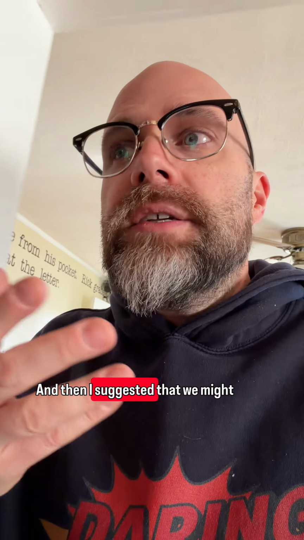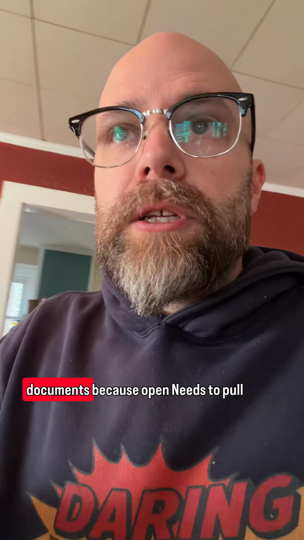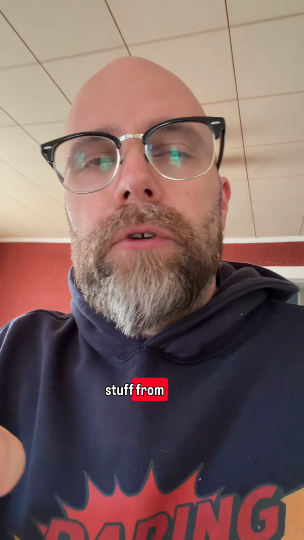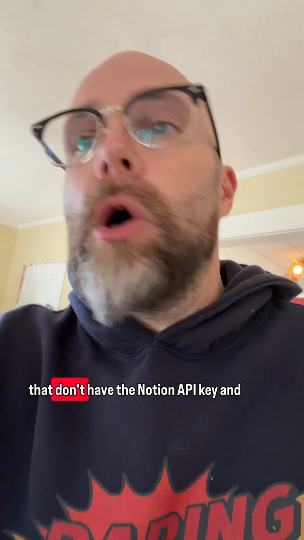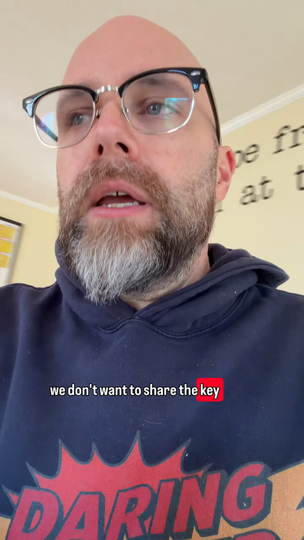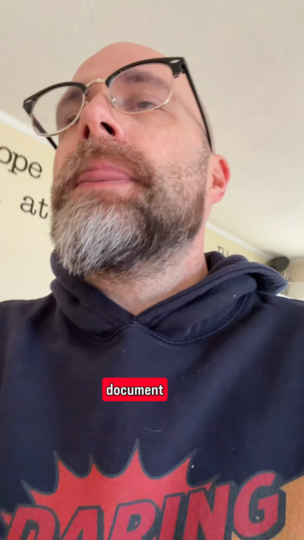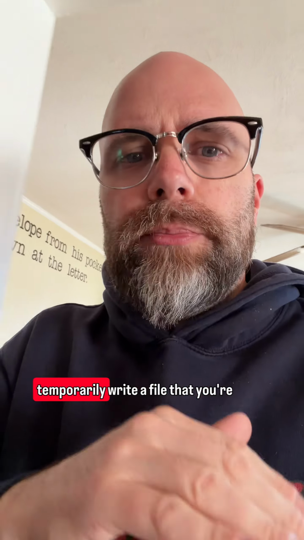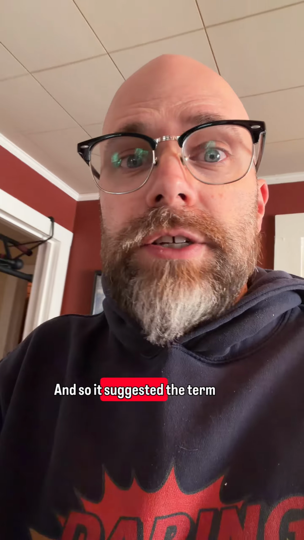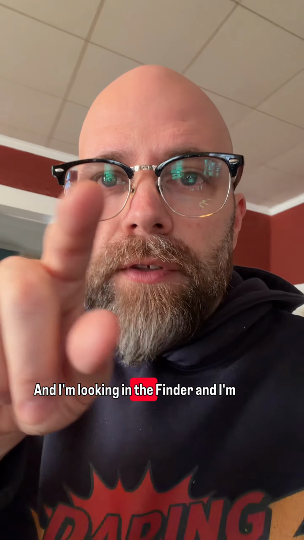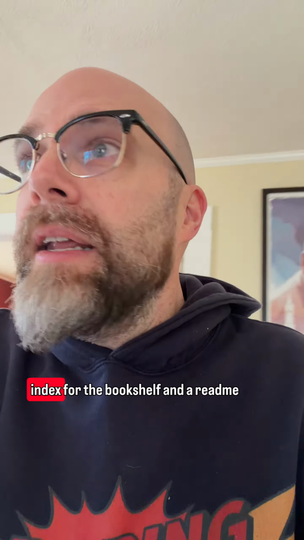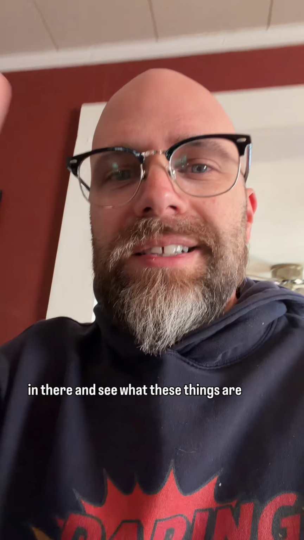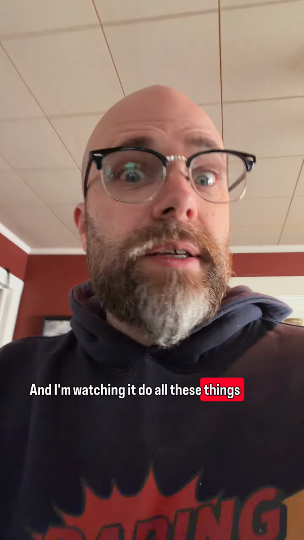And then I suggested that we might need a place to temporarily store documents, because Openclaw needs to pull stuff from Notion and then send it to subagents that don't have the Notion API key, and we don't want to share the key, so they'll just share the content of the document. So I said you probably need a local place where you can temporarily write a file that you're working with. And it suggested the term workbench, and I'm looking in the Finder and watching it create these folders for a bookshelf and a workbench, an index for the bookshelf, and a README for the workbench, so that someone could look in there and see what these things are. I'm watching it do all these things on its own. It's very cool.